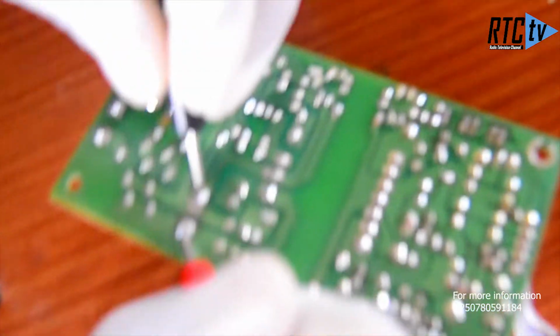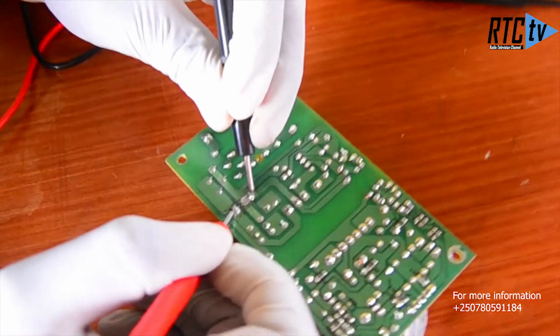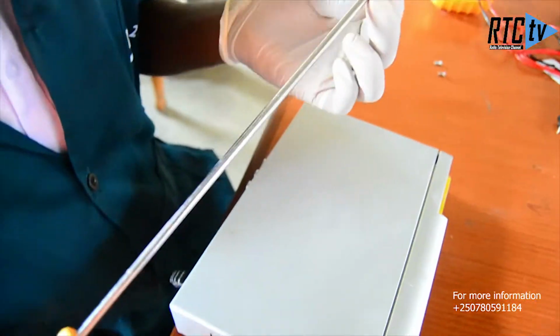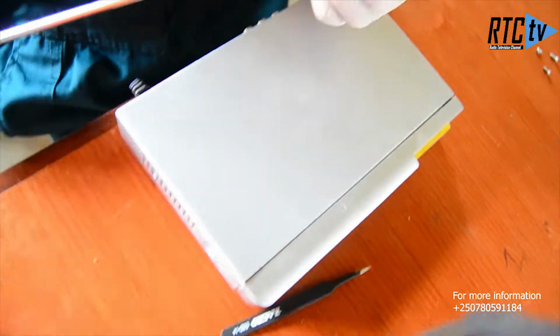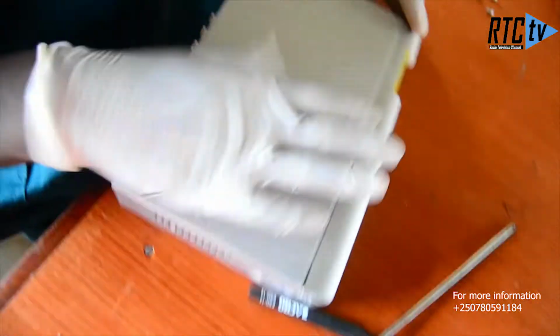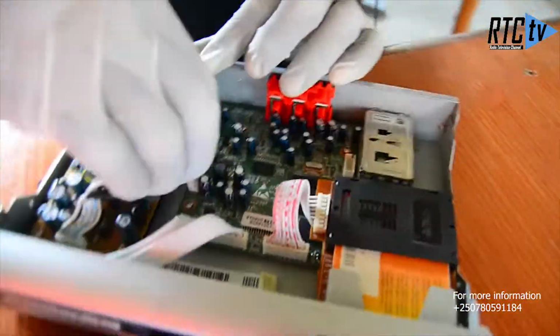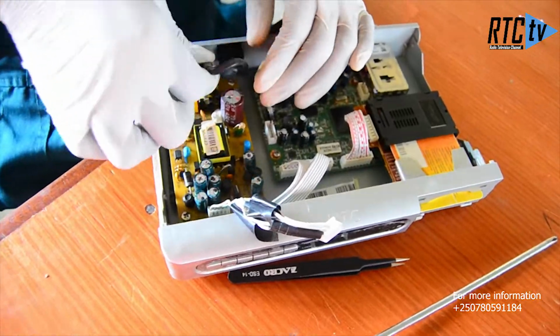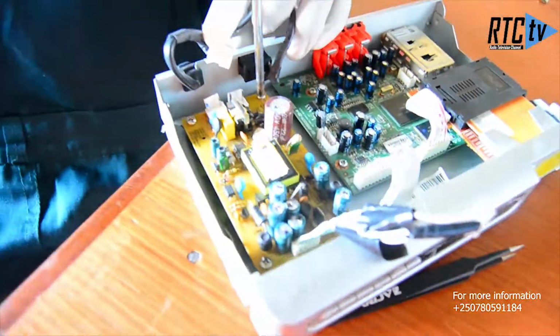As usual, by the use of a digital multimeter, you go to the different main parts of the decoder, but you can't reach the power supply of the decoder without disassembling. Disassembling is to break down, to separate one device into many pieces. You do it slowly and carefully as a professional technician. By the use of that screwdriver, as you can see, you unscrew or open this decoder to reach the power supply of this decoder.